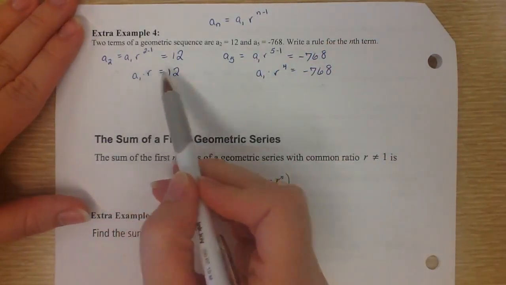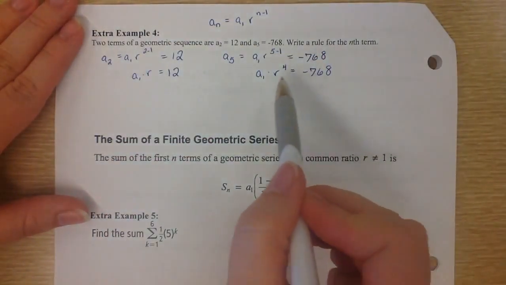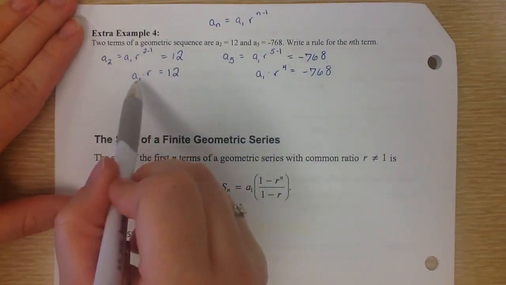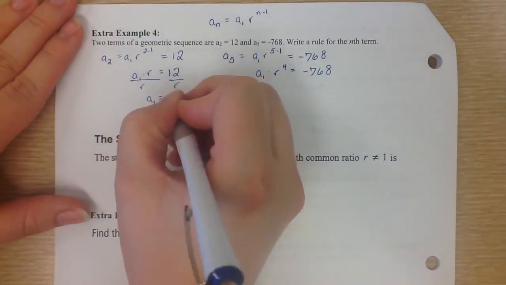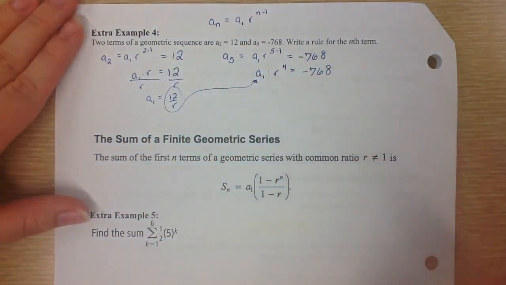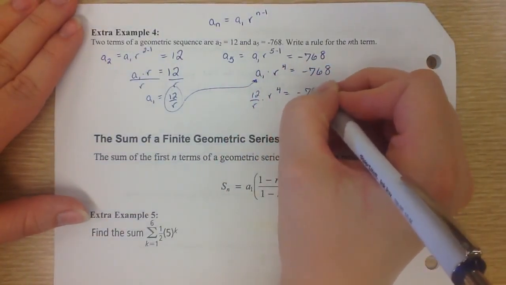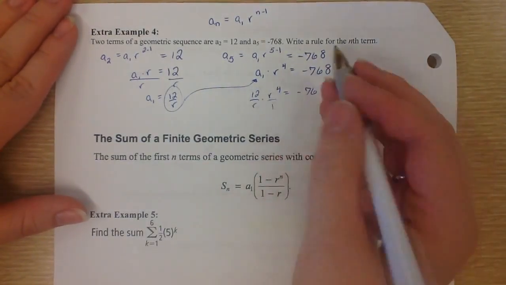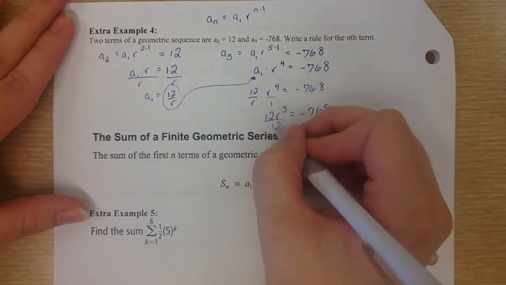So I have two equations with a sub 1 and r. Let's put them together. Let's solve this one, it looks easier. Let's solve this one for a sub 1: divide both sides by r. So a sub 1 equals 12 over r. Now let's substitute this in over here for a sub 1. 12 over r times r to the fourth equals negative 768. So now when I simplify this, I've got 4 r's on top, 1 on the bottom, so I'd end up with 12 r to the third equals negative 768. Divide both sides by 12.